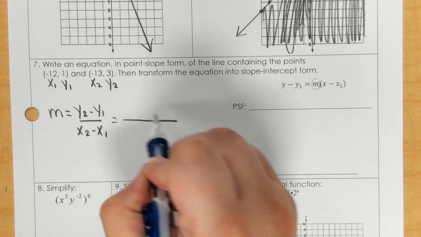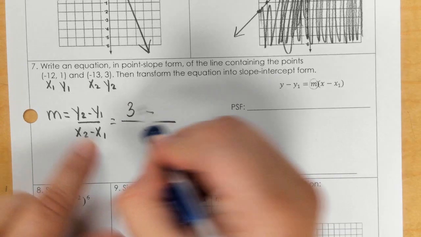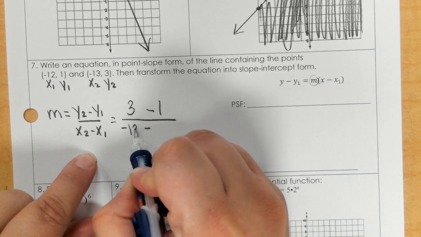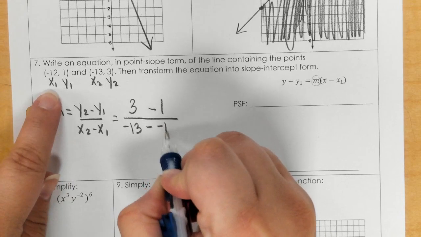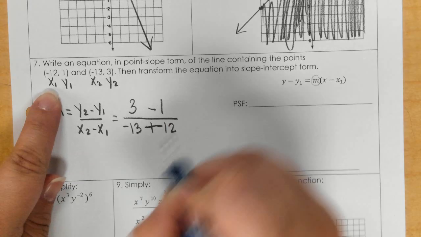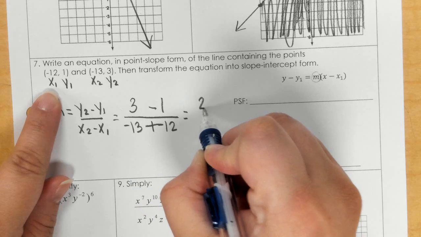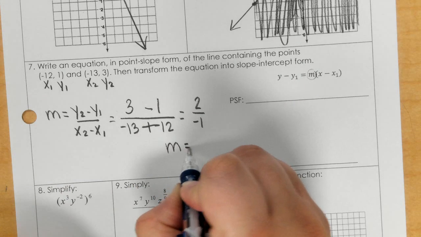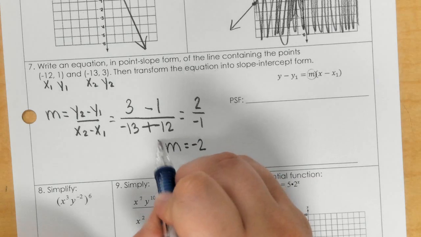So I would say y2 is 3 minus 1, and then x2 is negative 13, and x1 is negative 12, making that a positive. So 3 minus 1 is 2, and then that would give me negative 1. So my slope is negative 2.